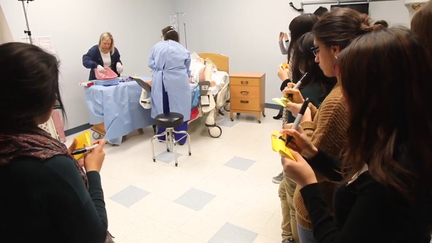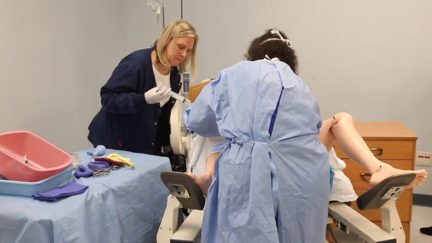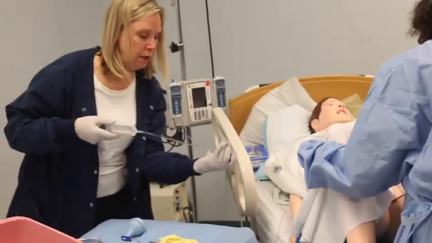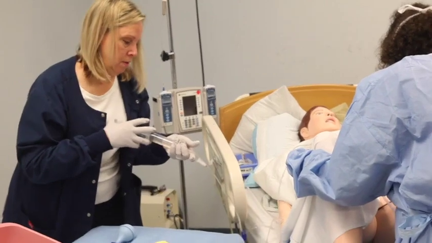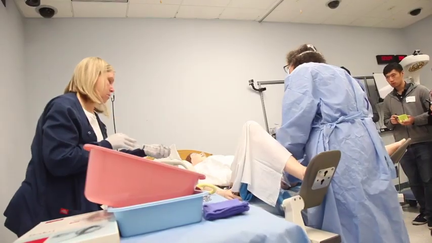Okay, this is a real problem. And then it seems to be slowing down with the fluid going in. This will be 120. Okay, yeah, and the bleeding's slowing down now. But we do need to give blood.